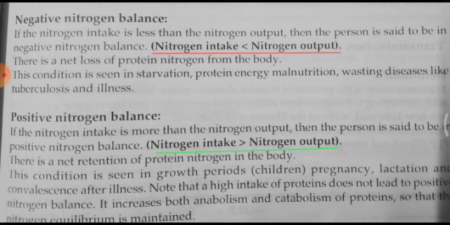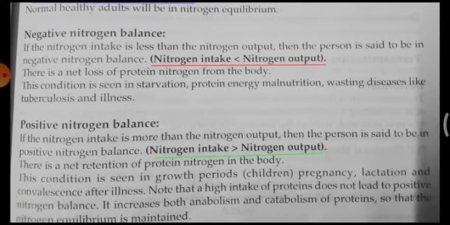This condition is seen in growth periods, especially in children, and in pregnancy, lactation and convalescence after illness. Note that high intake of proteins does not lead to positive nitrogen balance. It increases both anabolism and catabolism of proteins so that the nitrogen equilibrium is maintained. It is underlined in green color to indicate it is a good condition, positive nitrogen balance, where nitrogen is retained in the body, building the body.